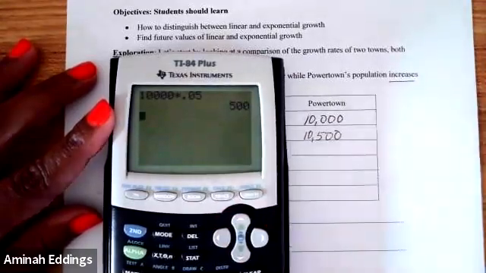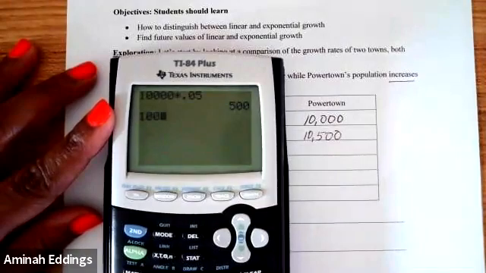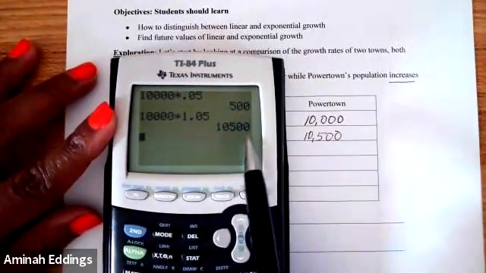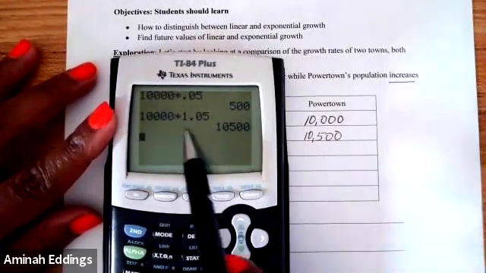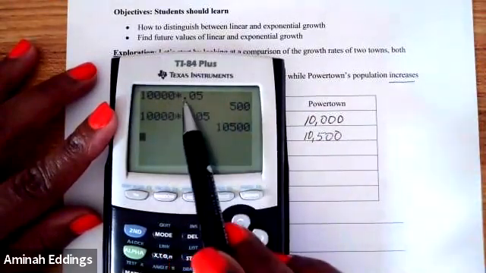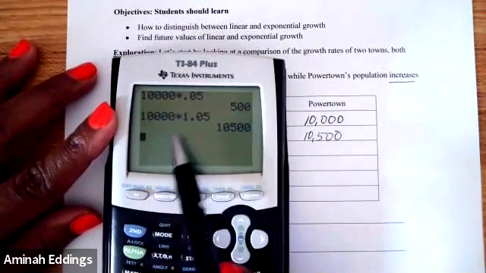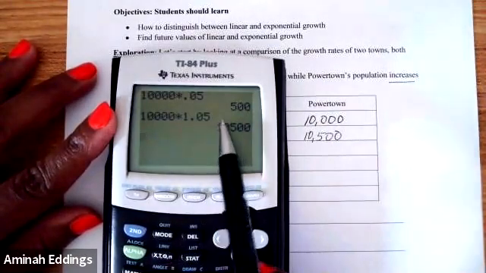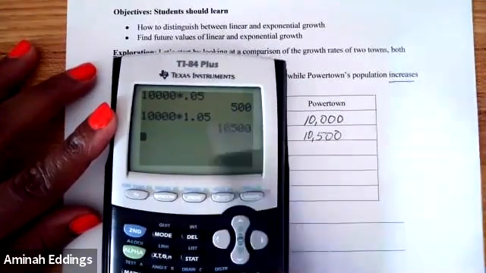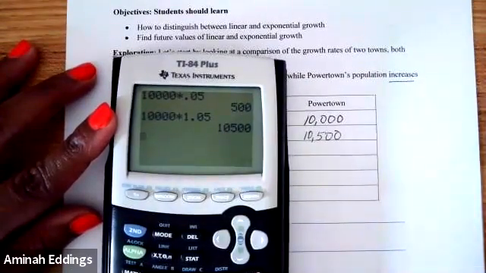Another way that you could do it is simply say 10,000 times 1.05. And it automatically gives you the 10,500. So here, the first one, we're taking 5% of that amount, and then we have to go back and add it. But when we multiply it times the 1.05, what we're saying here is 1 plus that 5%. So it automatically adds it for us, okay?